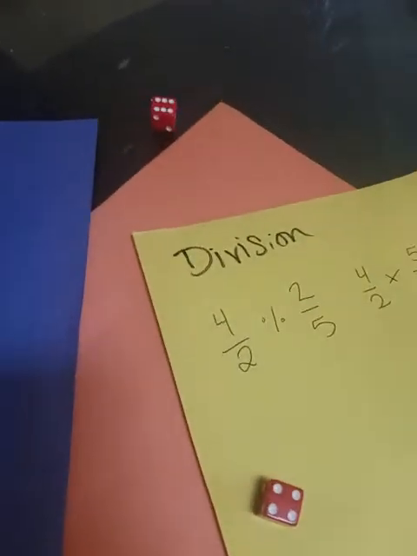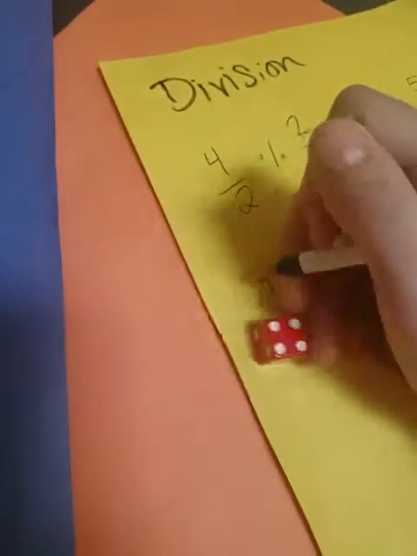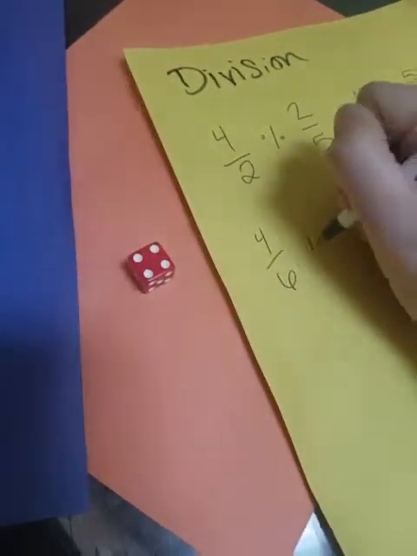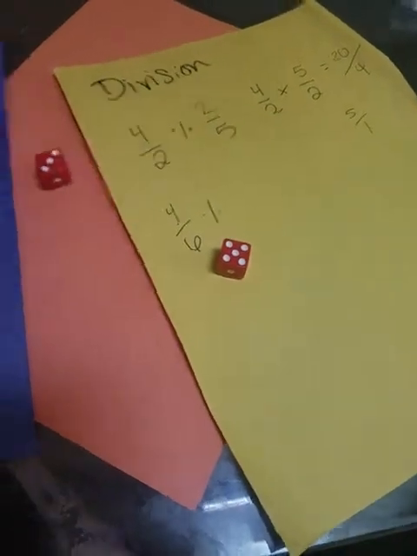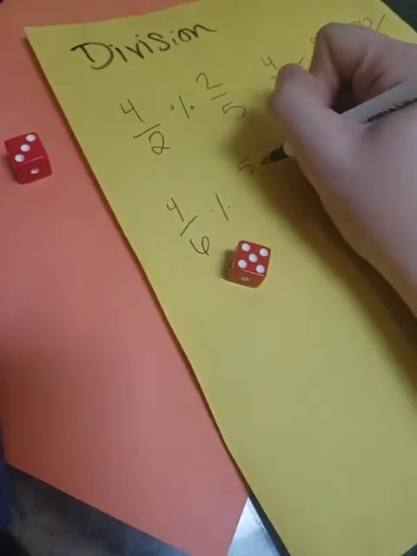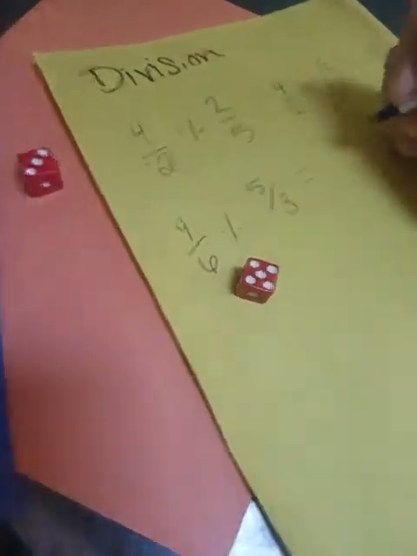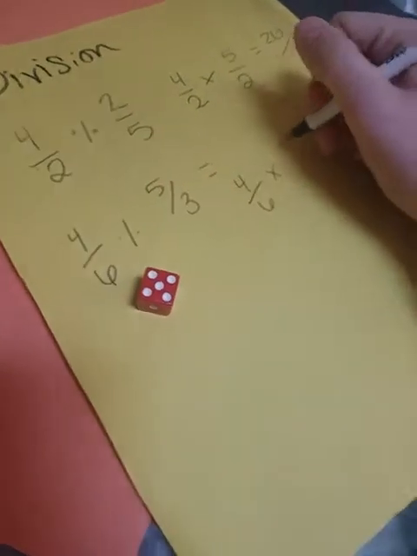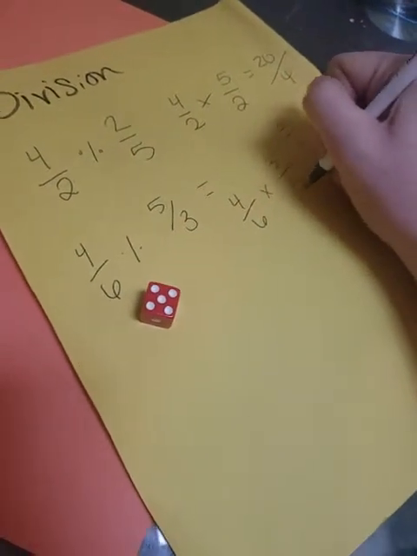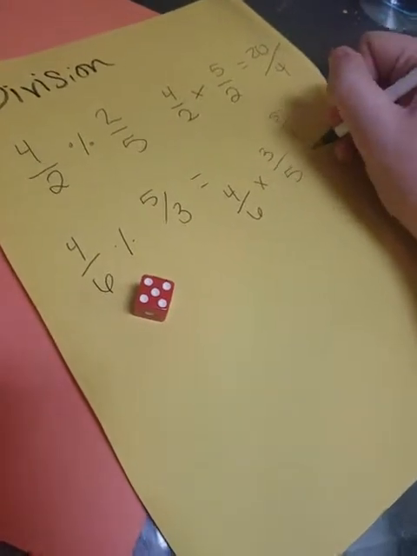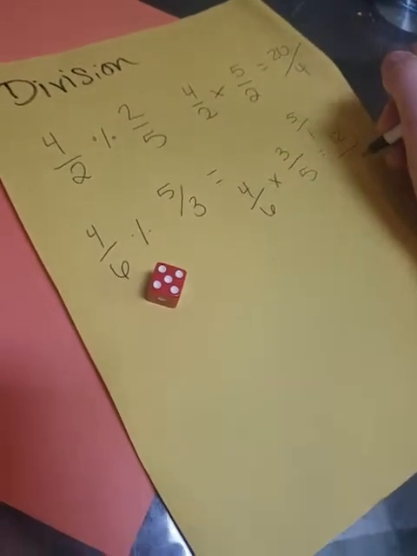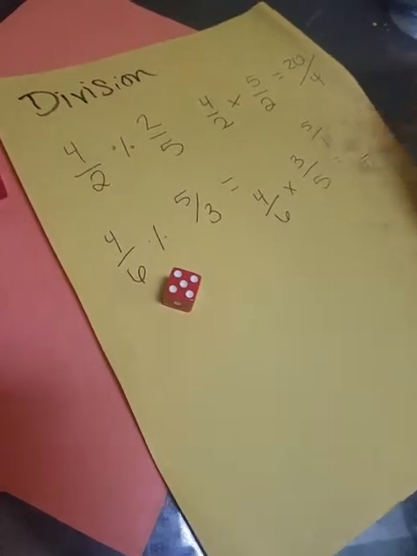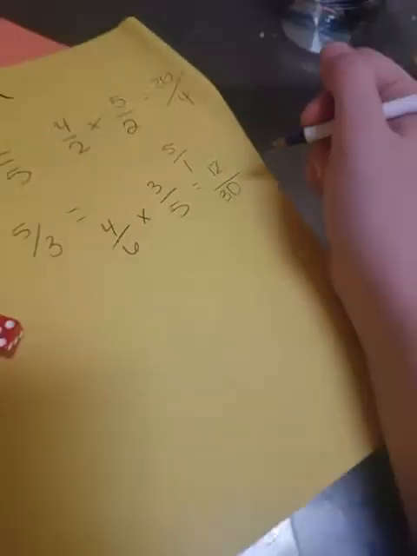For our next one, 4 sixths divided by 5 thirds. We're going to do 4 sixths, and then flip the second one to multiply. So 4 times 3 is 12, 6 times 5 is 30. So 12 over 30.